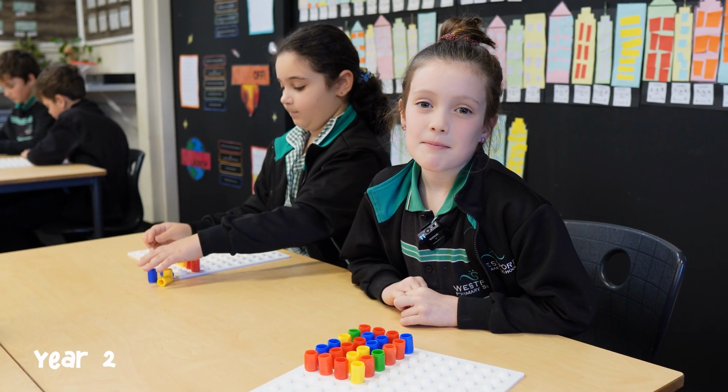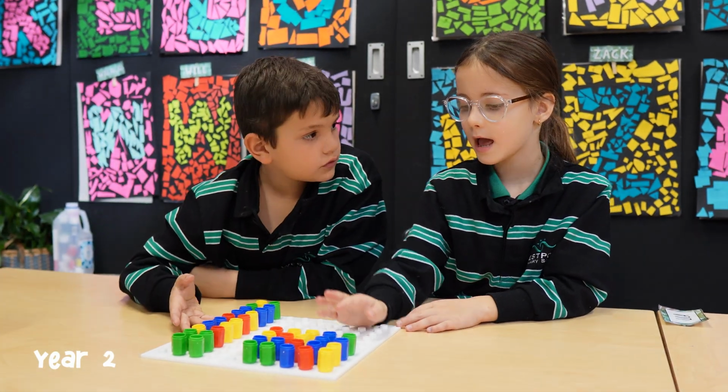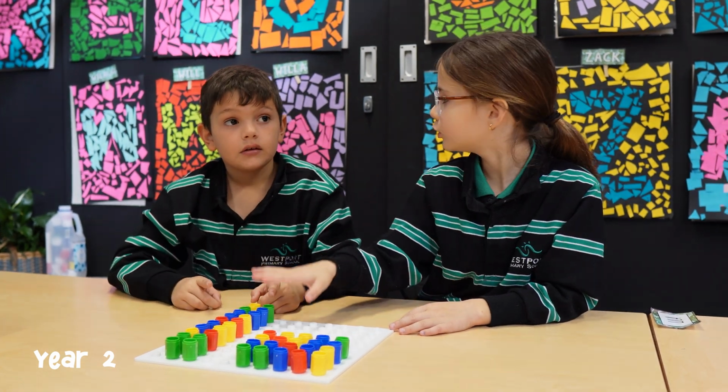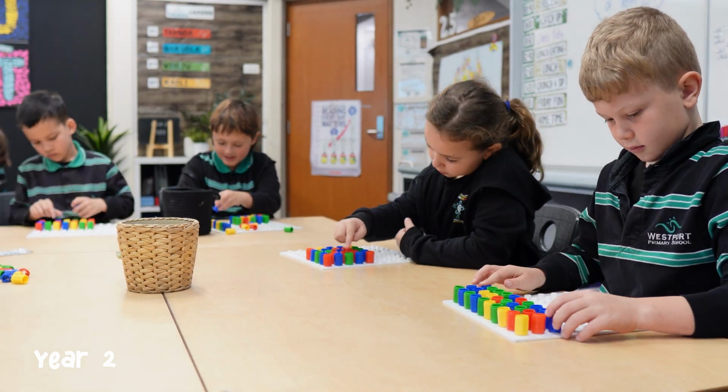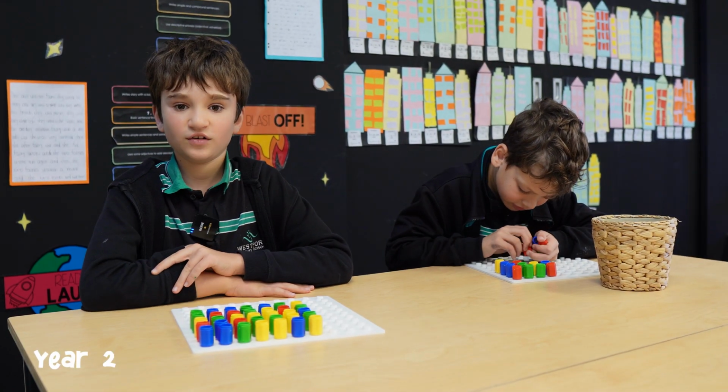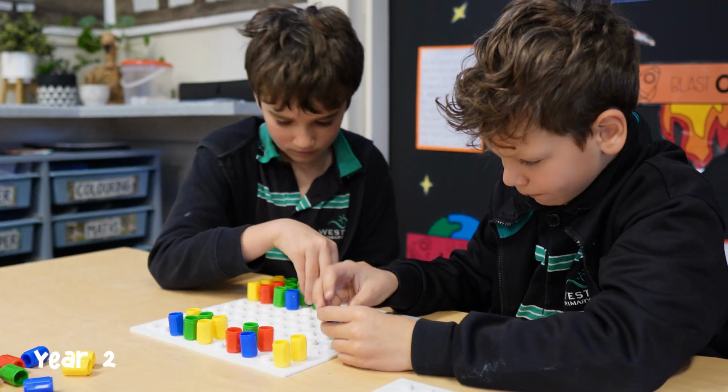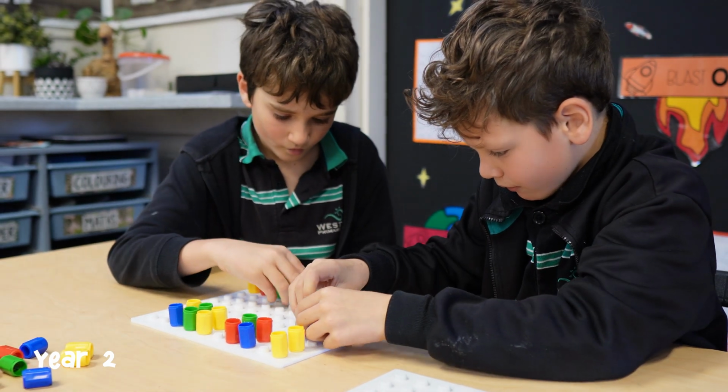In Year 2, we have been using Numicons to learn multiplication. We have been learning our multiplication facts, and Numicon pegs have helped us visualise those facts.